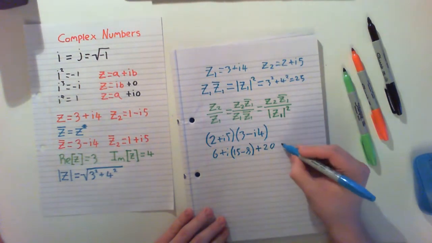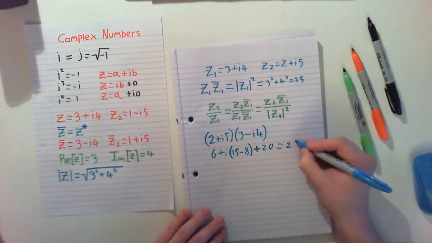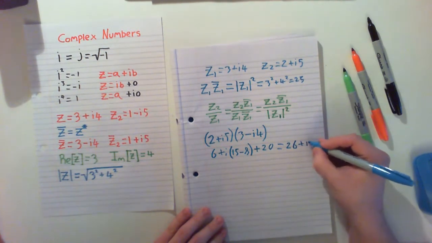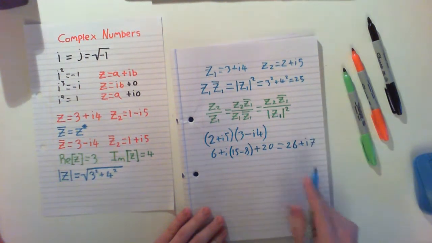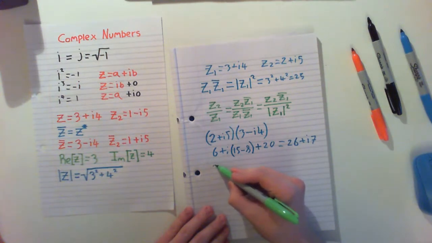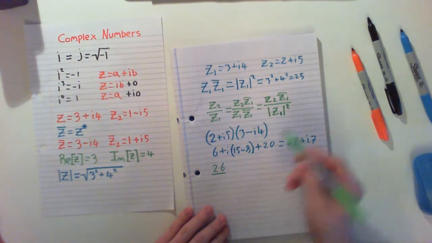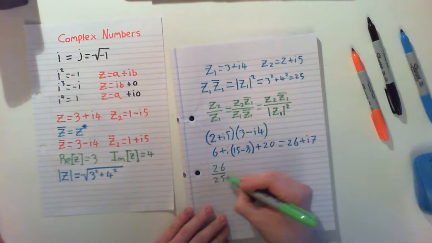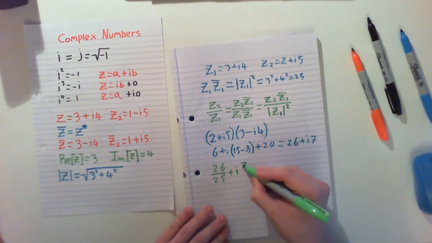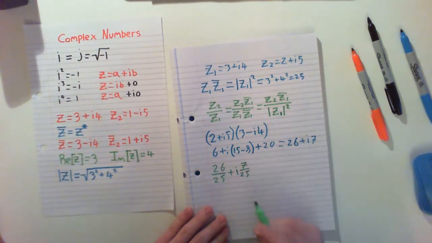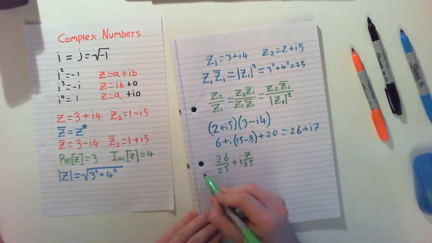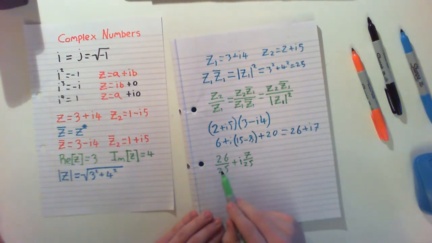So now we can sum all this together, and we find we have 26, 15 minus 8 is 7, so we have plus I7. And then we can put all this together to say we have 26 over our denominator, which is 25, plus I7 over 25. Once again, notice I've left it in the form of z2 over z1 equals a plus ib.